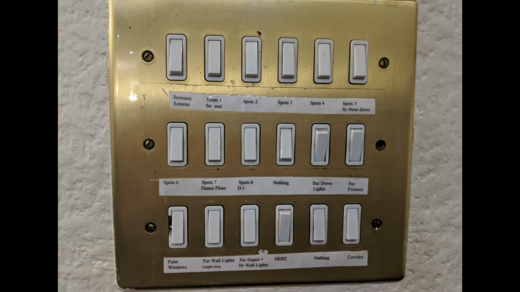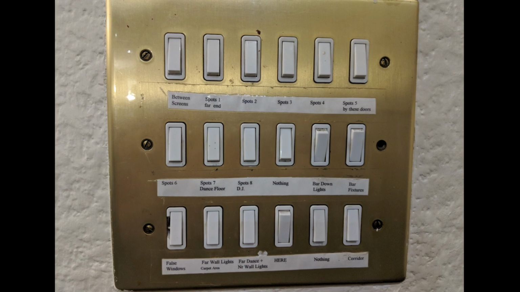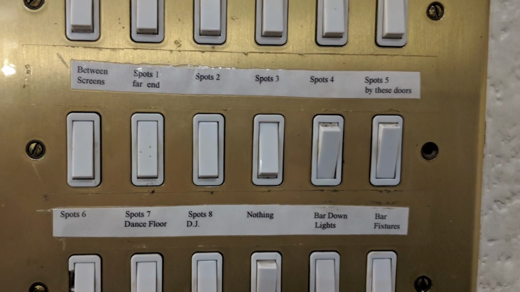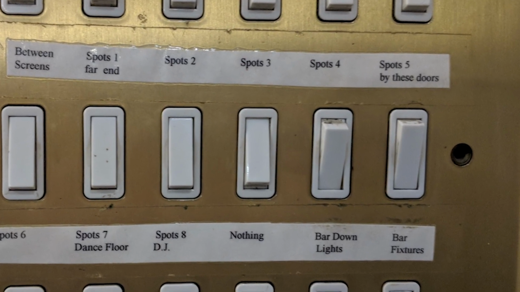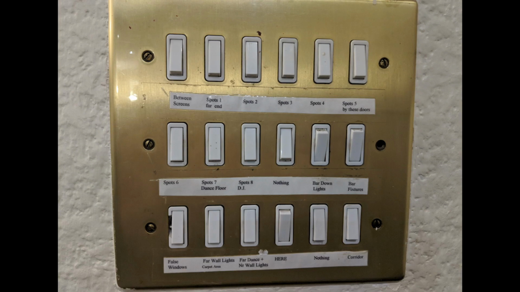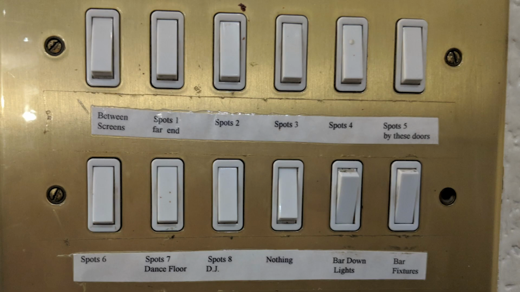Wait, I've got one more. This is a light switch that I found at a place called Cave Castle, which is a hotel. And I just thought it was funny. So there's a switch for everything in there. But my favourite one is nothing. I assume that this is one of those things where the switch was installed, and then later on some lights were removed, and then someone decided to label it as nothing. Well, it's best to label it than to just guess.